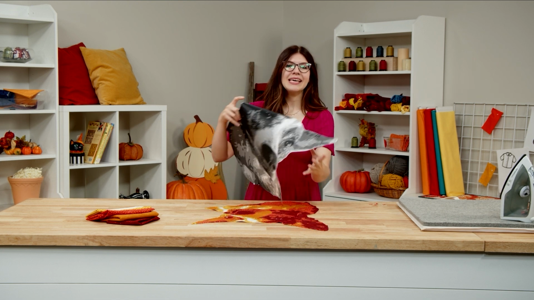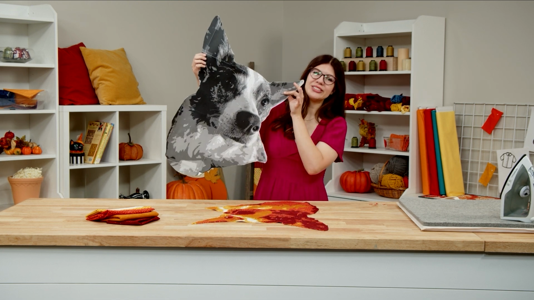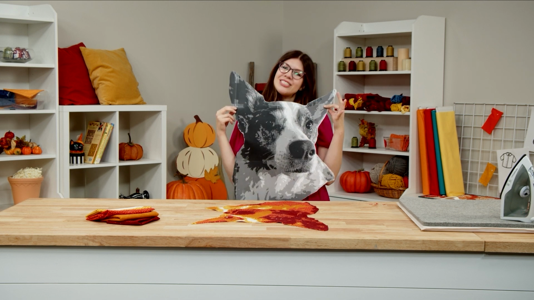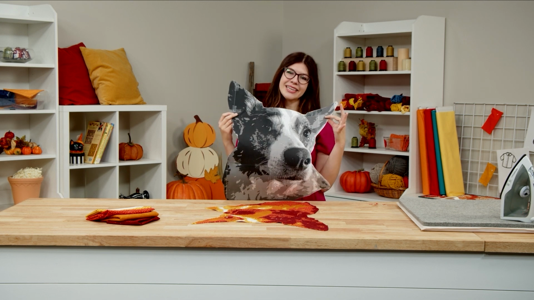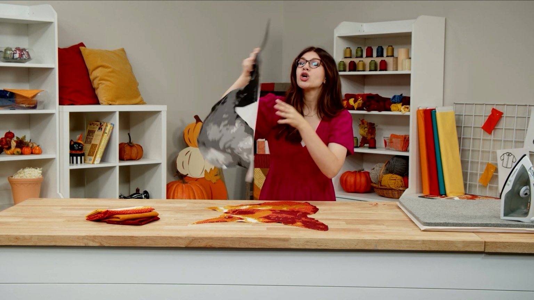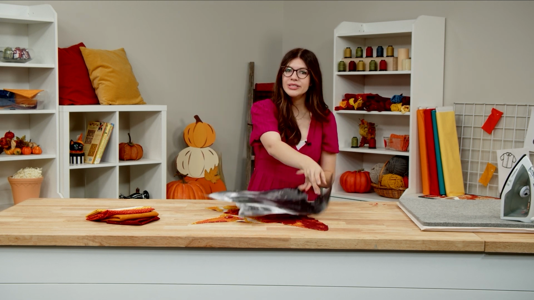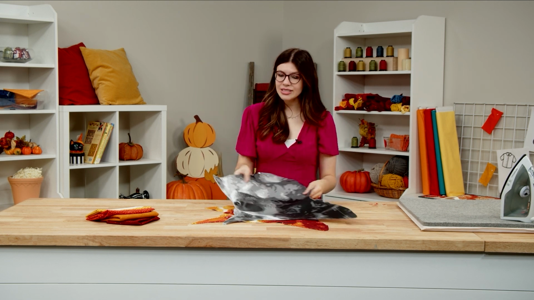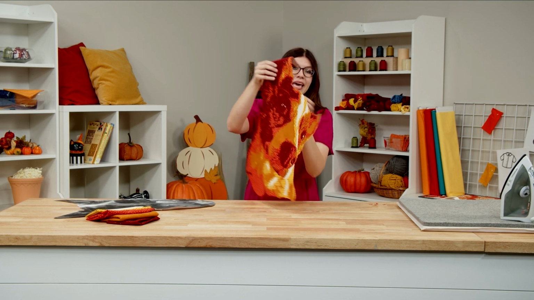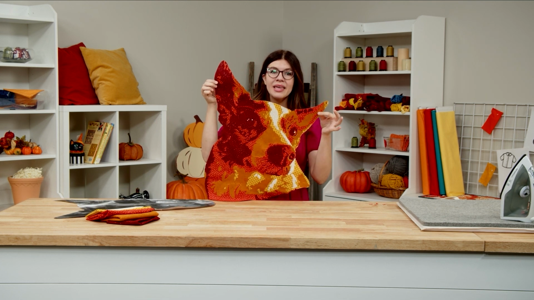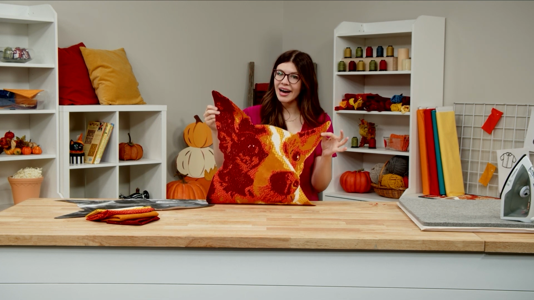This is my best friend's dog. Her name's Lily. She's the cutest. I didn't like dogs until I met Lily. I know, crazy, right? But Lily, amazing. And I wanted to turn Lily into an applique to put on a quilt for her. And I want to show you how I did it.